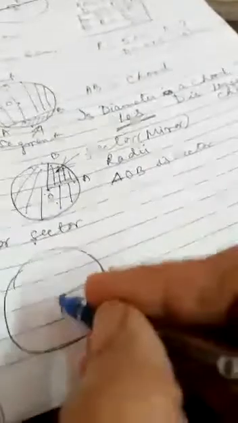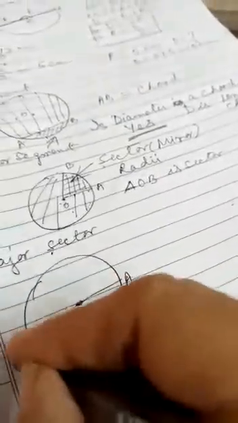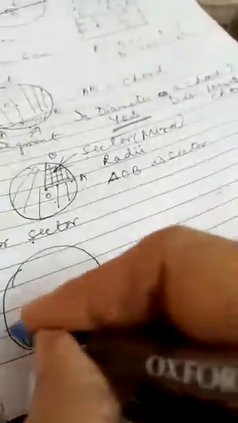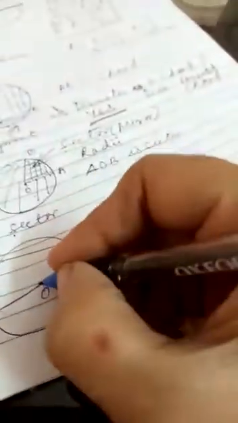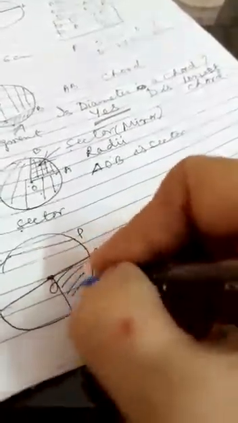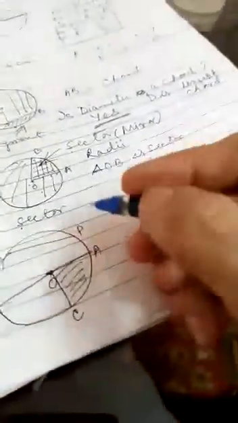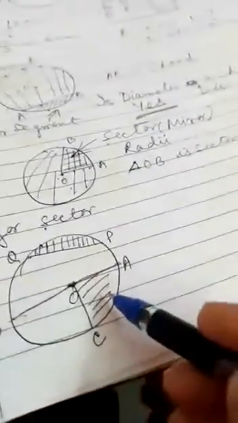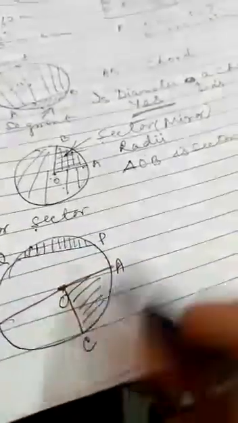Center, radius, diameter, chord, sector, all right, segment, which is the minor segment. All right. So this is how we have revised the different parts of the circle.